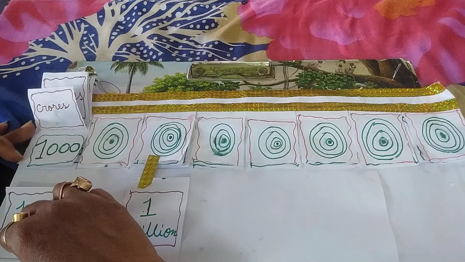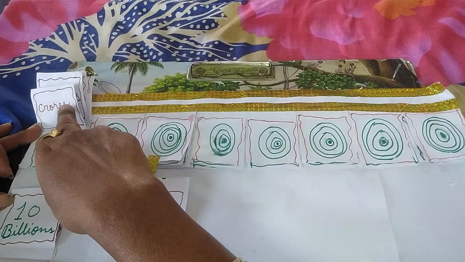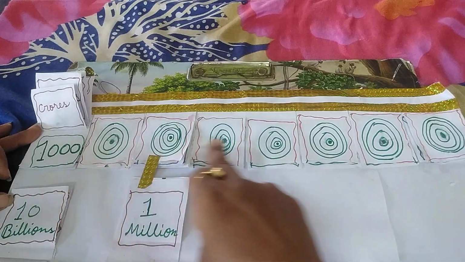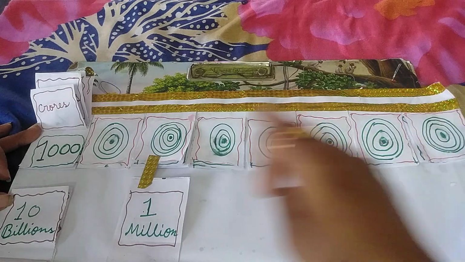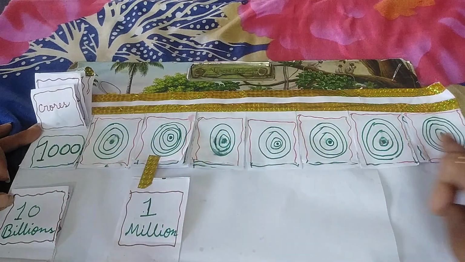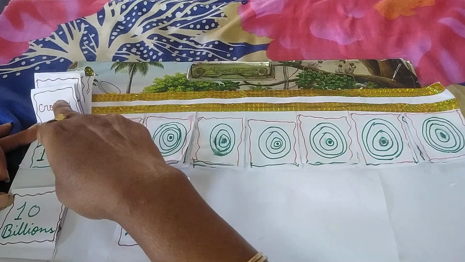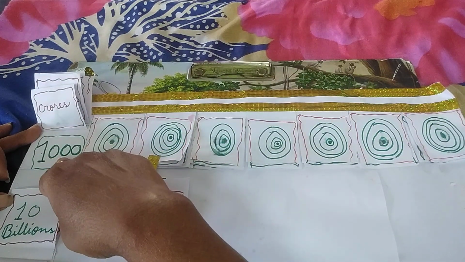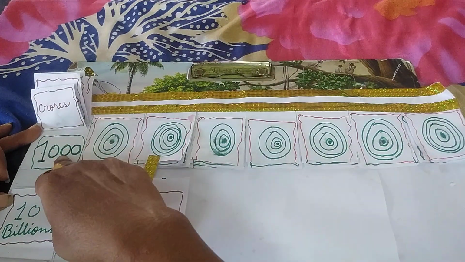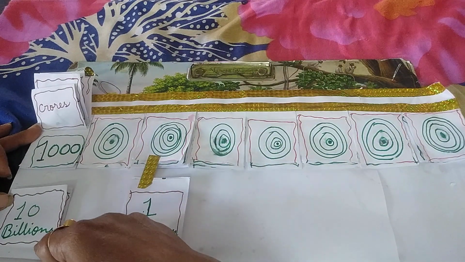Now, children, how to write 1000 crores? First write 1000, then write 7 zeros. This is 1000 crores. Children, 1000 crores equal to 10 billions.